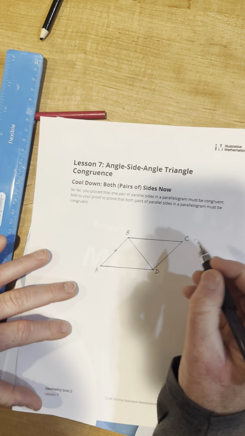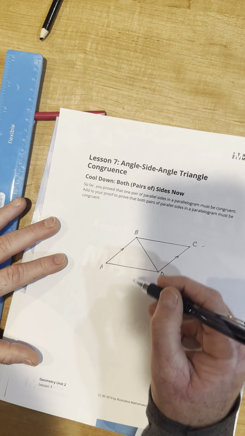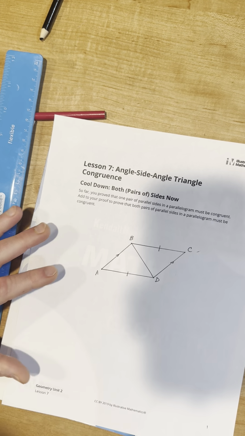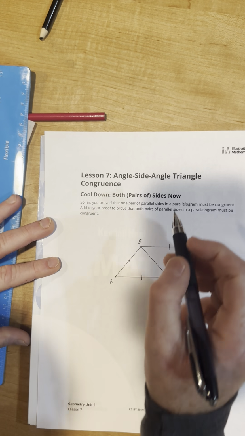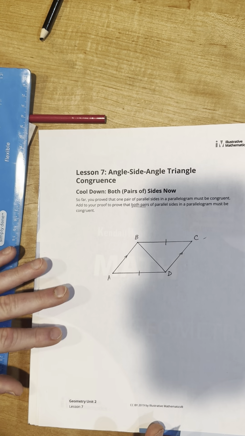So remember, these lines are parallel, right? We've already proven that AD is congruent to BC. Now we've got to prove that both pairs of parallel sides are congruent.